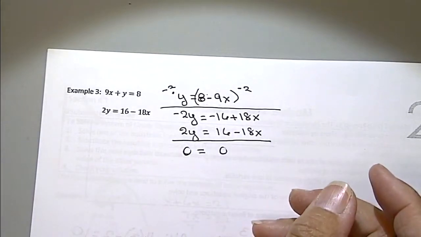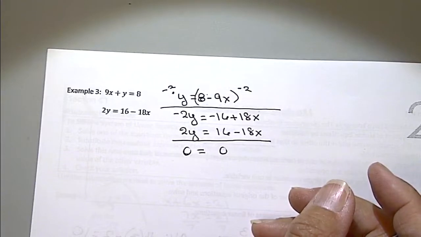Did you get, when you solved it, that 0 was equal to 0 here? Or did you get the same number was equal to a certain number?